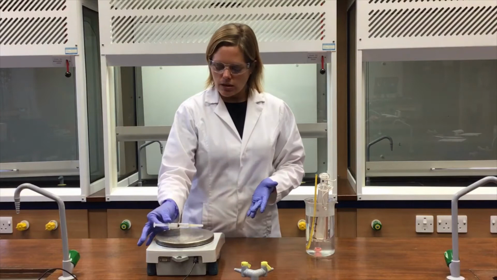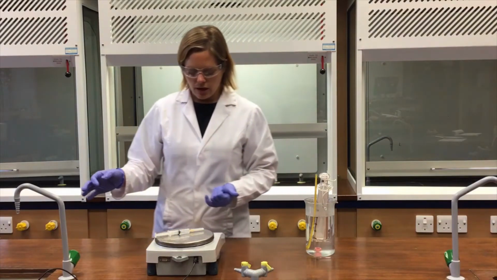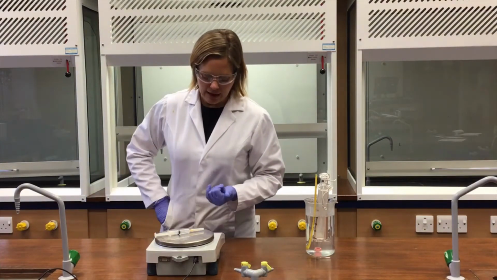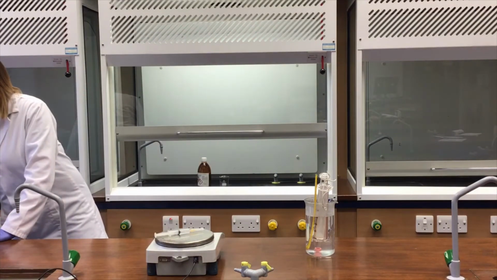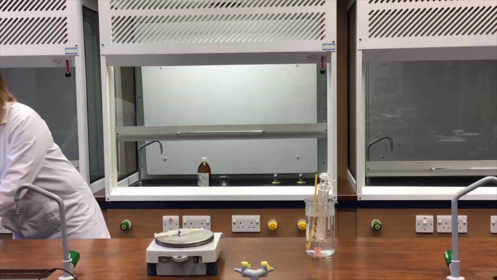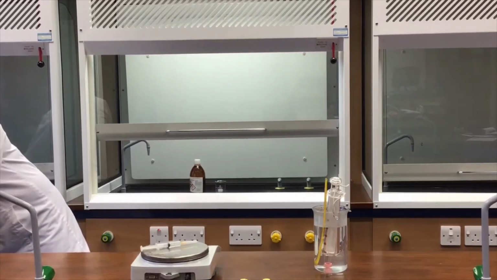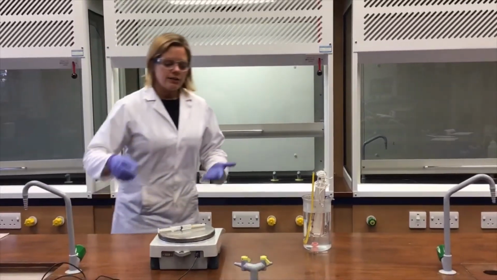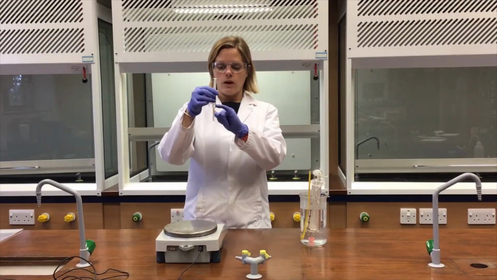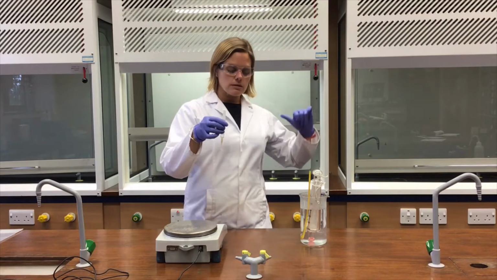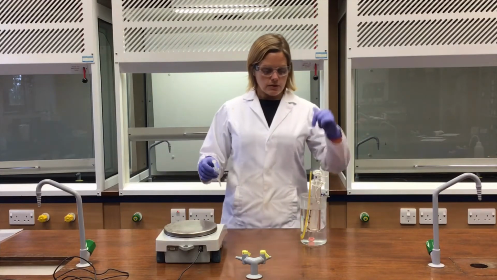So the total mass then of the syringe and the cap, the needle and the hexane is 6.52 grams. And I don't need much of this stuff, so I need about 0.2 millilitres of this. So again, now I'm going to move back into the fume cupboard and I'm going to take this across.